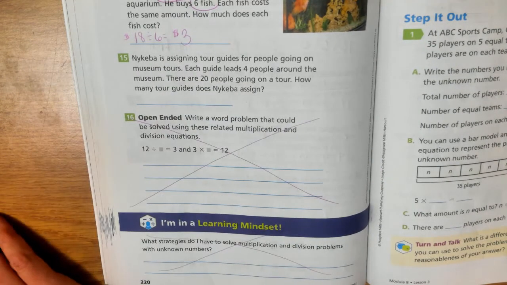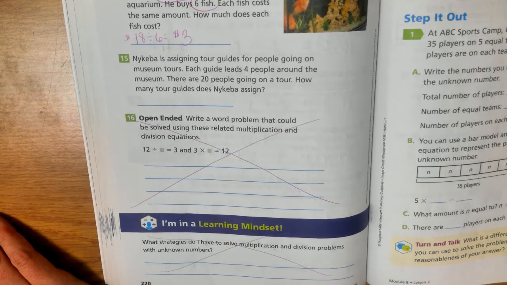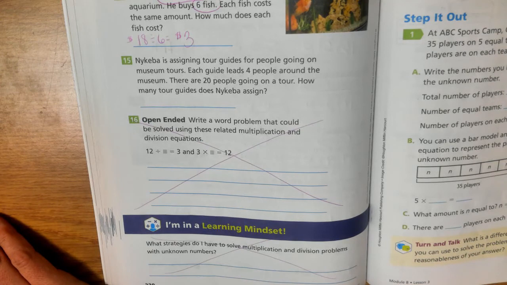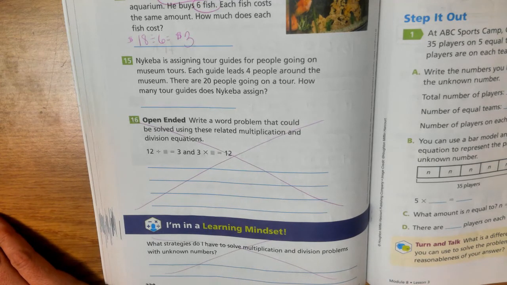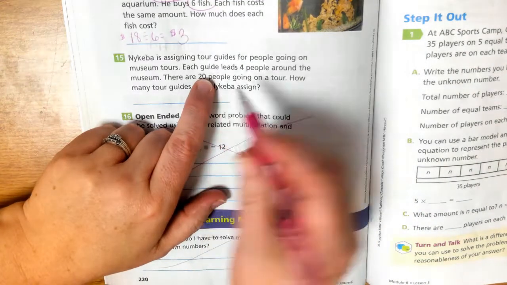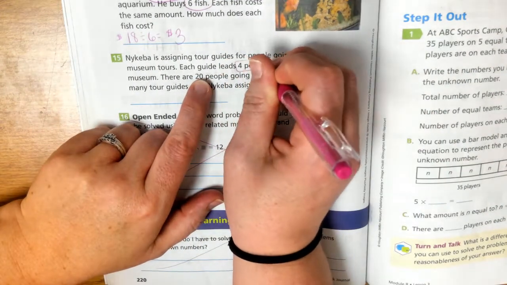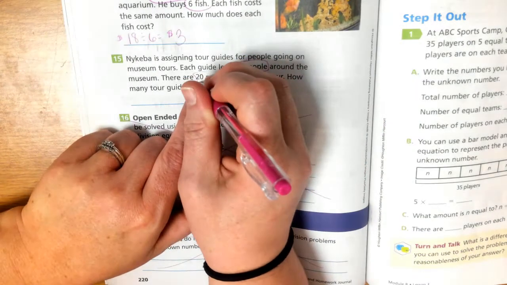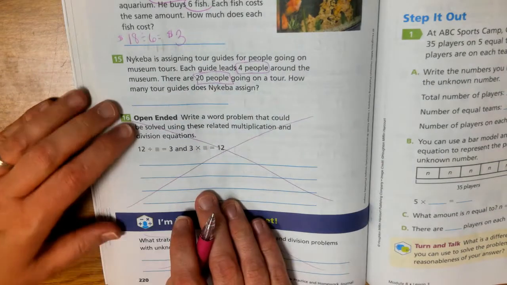NYCABA is assigning tour guides for people going on museum tours. Each guide leads 4 people around the museum. There are 20 people going on a tour. How many tour guides does NYCABA assign? So each guide is going to have 4 people. We know how many are in each group. We need to figure out how many groups there are because we know there's a total of 20 people.